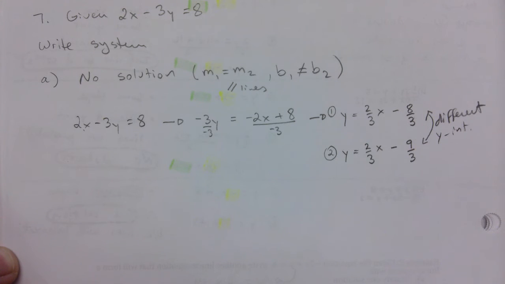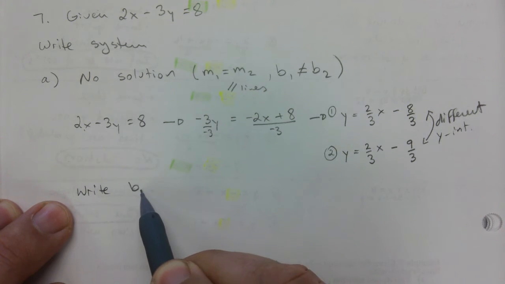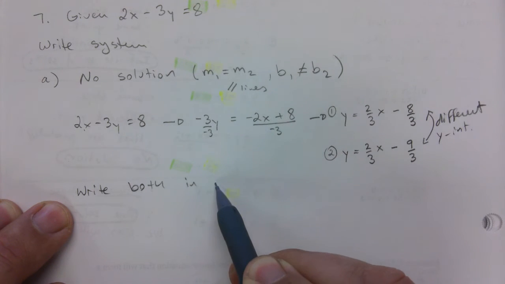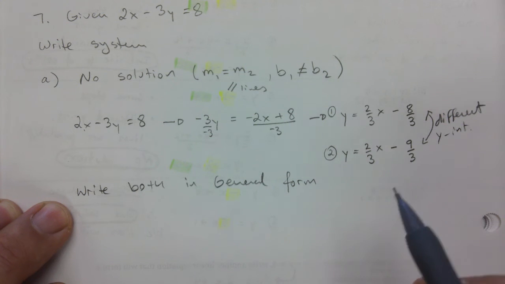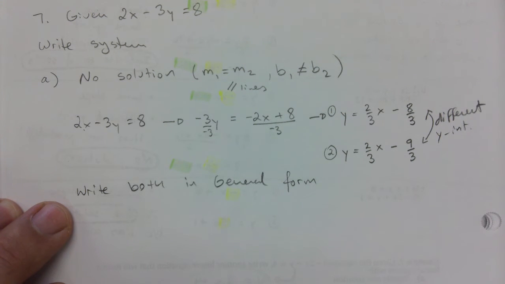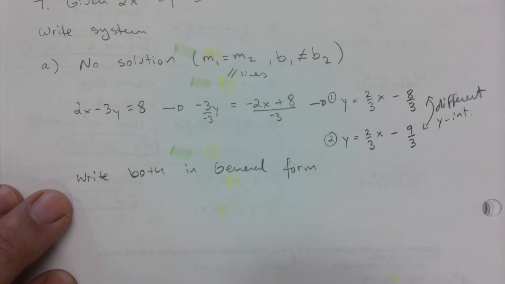Write them both in general form. What if I ask that? So this is an extension. I understand that. Okay, it's an extension. So what if I asked you to do that?